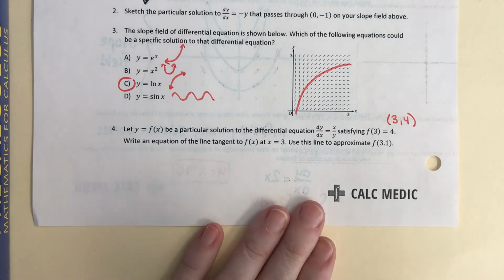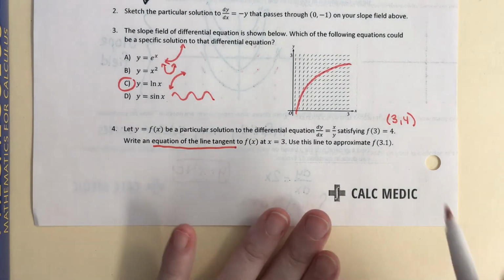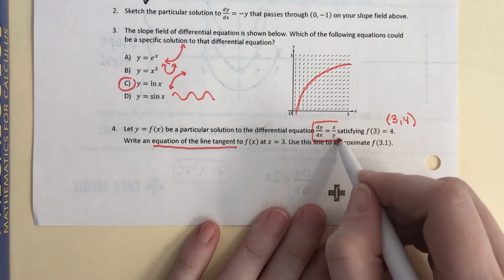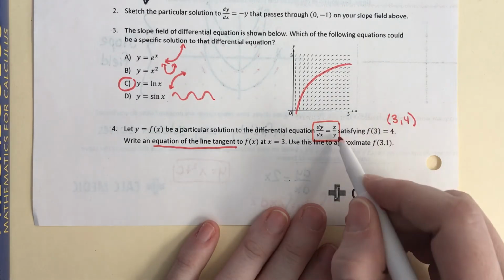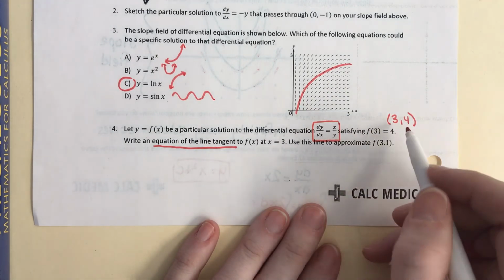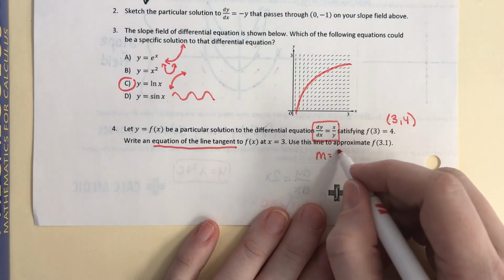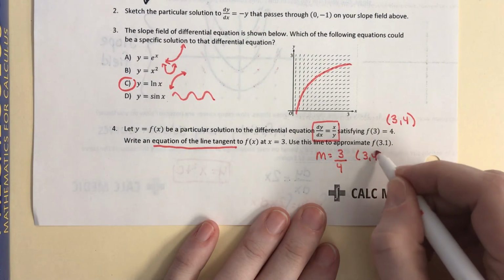So first thing I see is that we need an equation of a tangent line. To get that, I need a point, which I have, and I need a slope, and I have a formula to help me find slope. So if I want the slope at this point, I'm going to do exactly like we did on the front. I'm going to plug in my point. My slope is x over y, so 3 over 4. And I have my point (3, 4).